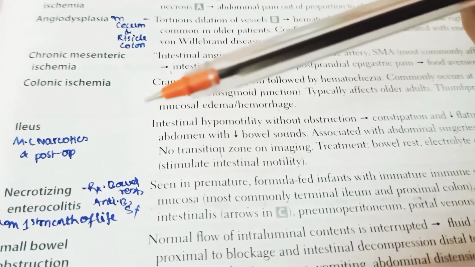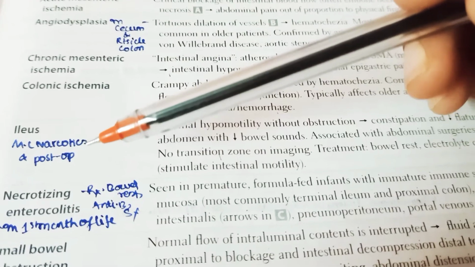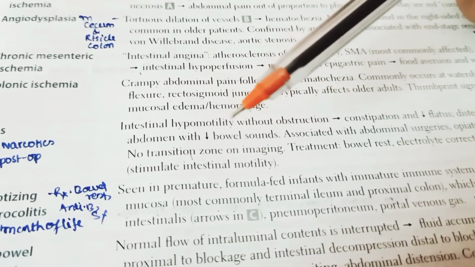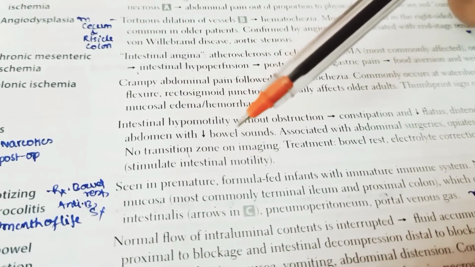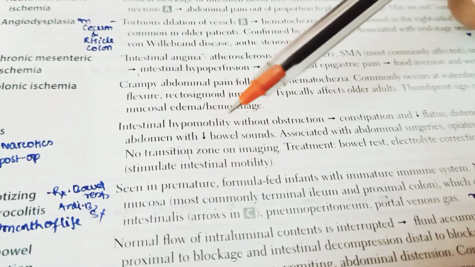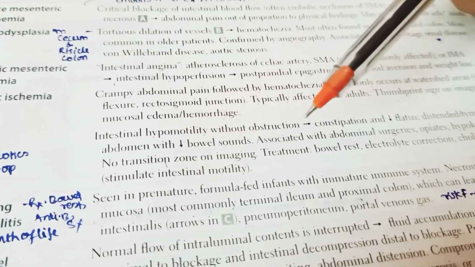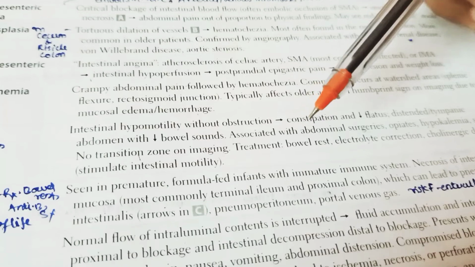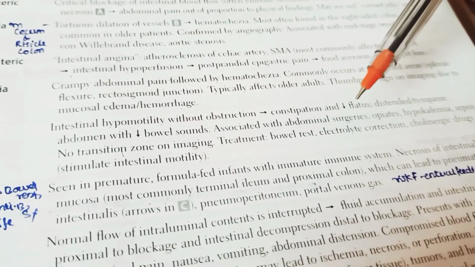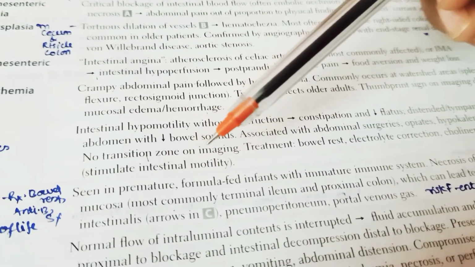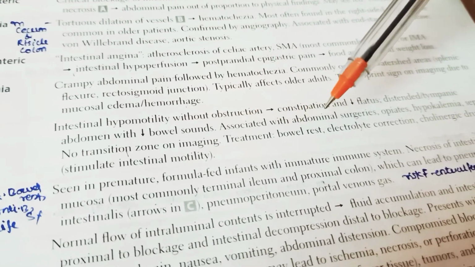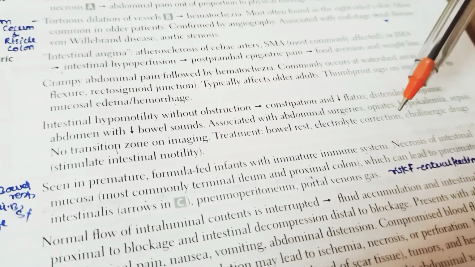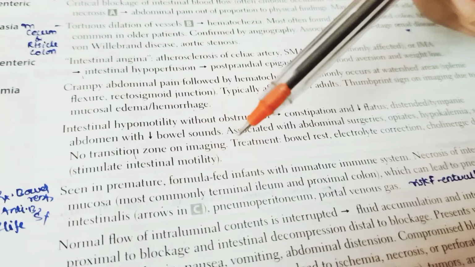Okay, next coming to ileus. Ileus is most commonly due to use of narcotics, and after operation, actually it is intestinal hypomotility. Intestine should have normal motility, but the motility is lost, but there is no obstruction. That will lead to constipation, of course, because the feces is not getting out, and decreased flatus, distended tympanic abdomen with decreased bowel sounds, associated with abdominal surgeries, opiates, hypokalemia.